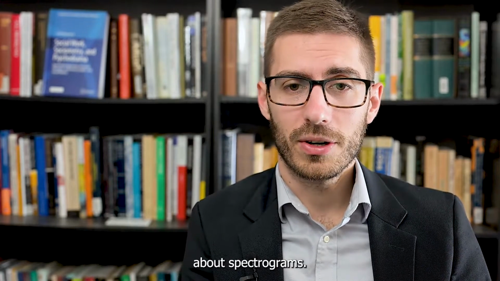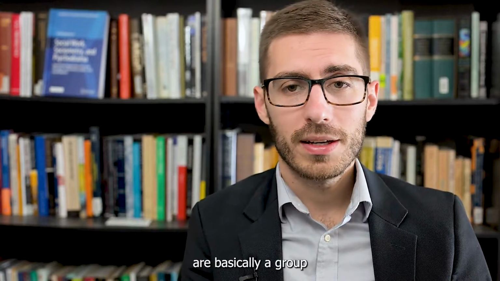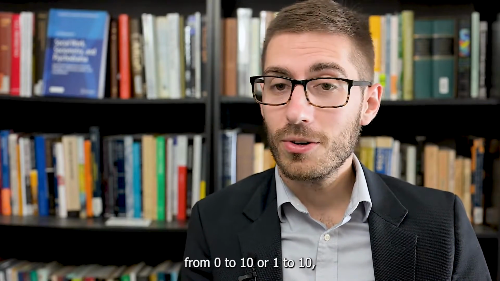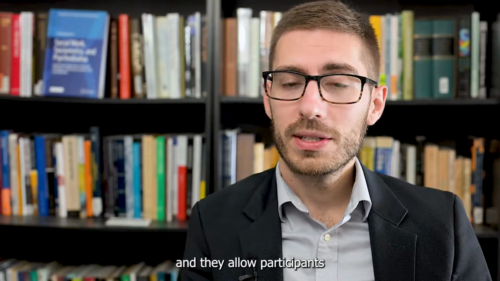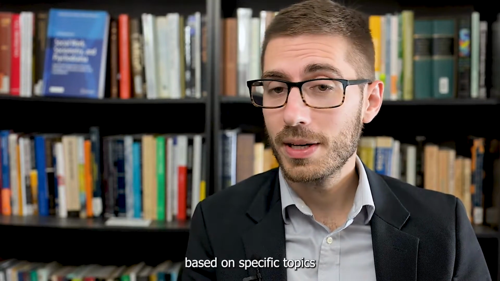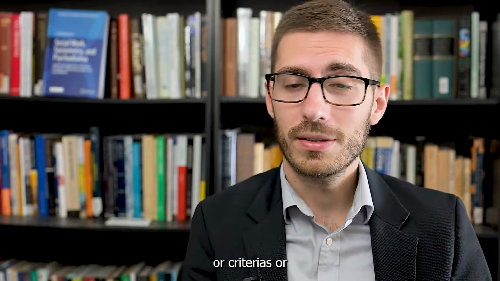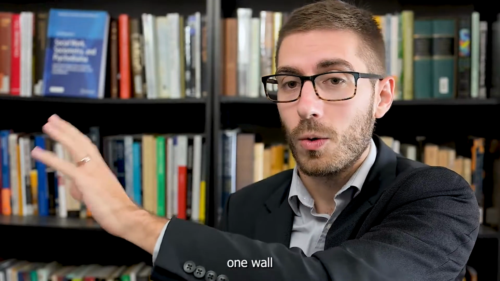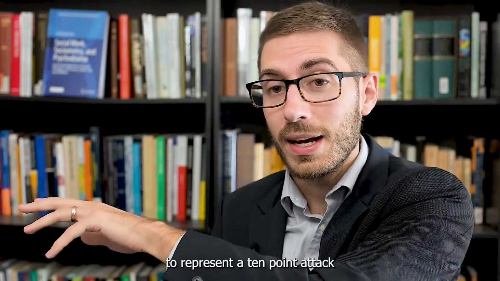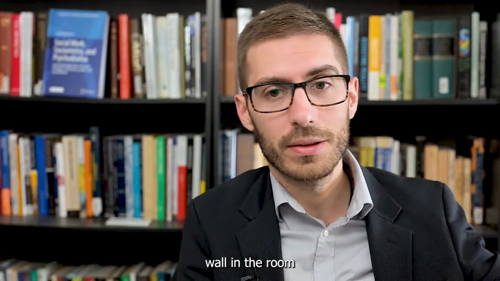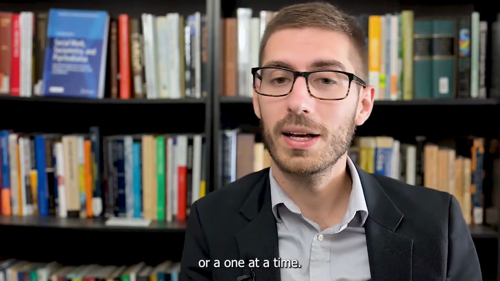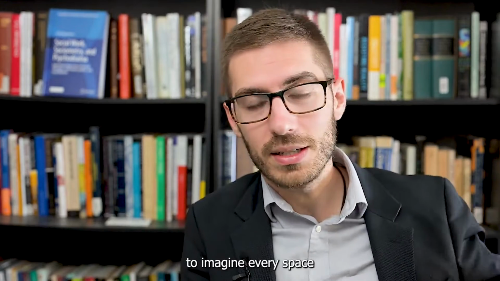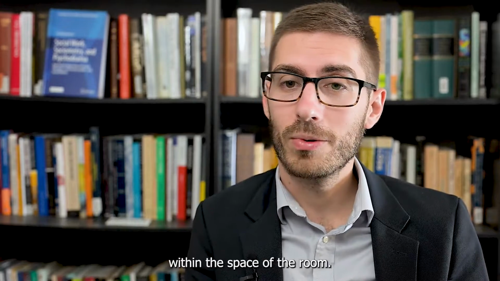Next, we're going to talk about spectrograms. So spectrograms are basically a group as a whole assessment from 0 to 10 or 1 to 10, and they allow participants to see where they fit in within the group based on specific topics or criteria or goals or experiences. So when we're in person doing spectrograms, we basically would designate one wall within the room to represent a 10 out of 10 on the spectrum, and the opposite wall in the room to represent a 0 or a 1 out of 10.